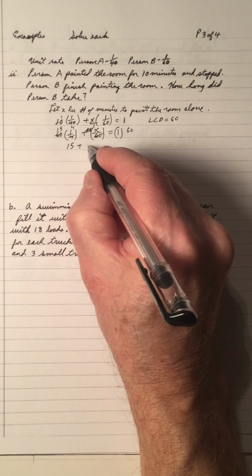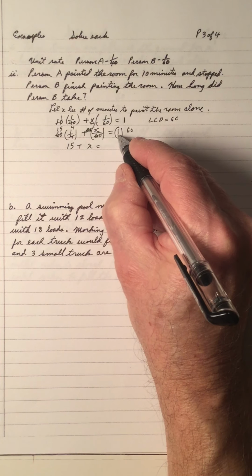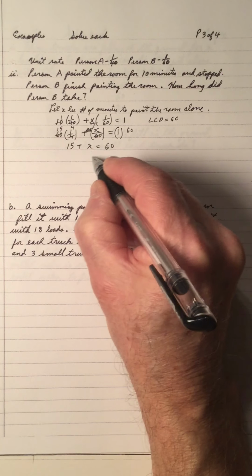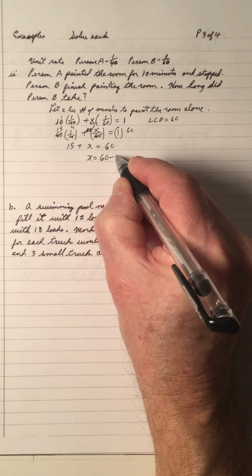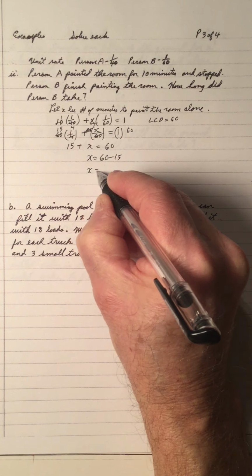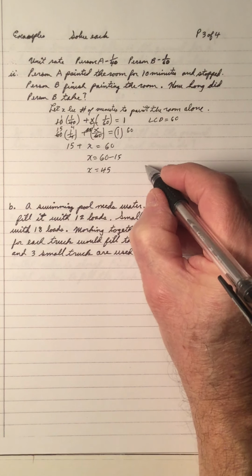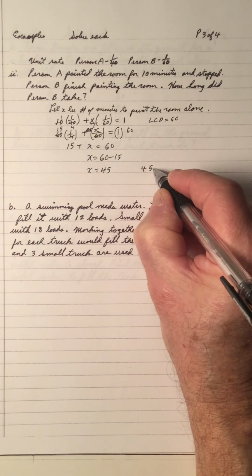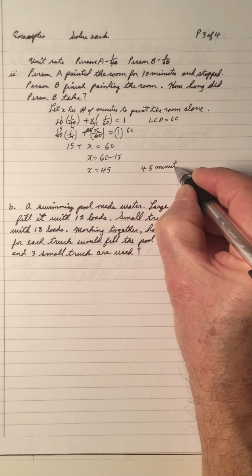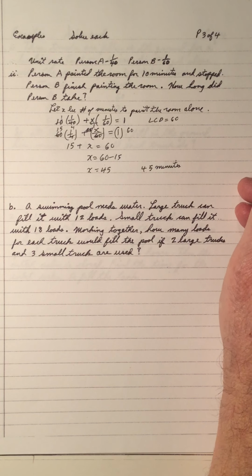60 cancels into 60 once. So that's an X. And 1 times 60 is 60. So X equals 60 minus 15. So X is 45. So it takes person B 45 minutes to finish the room working alone.